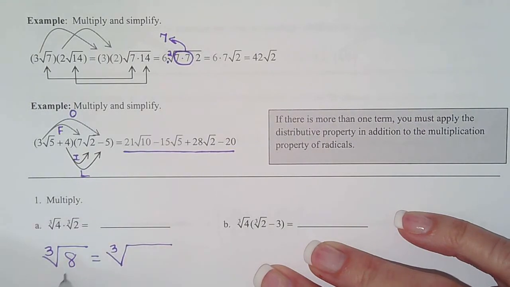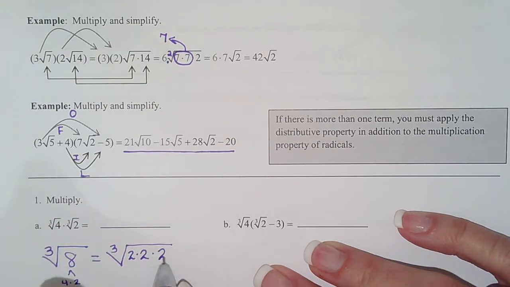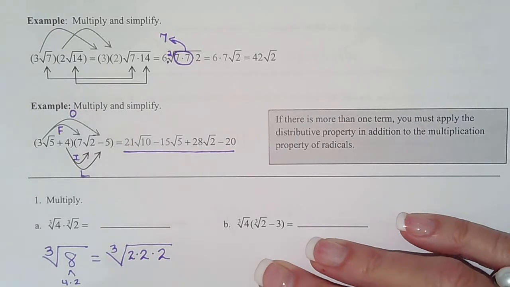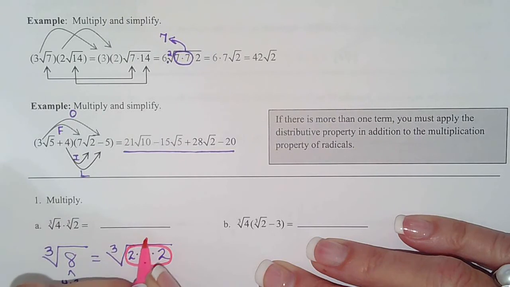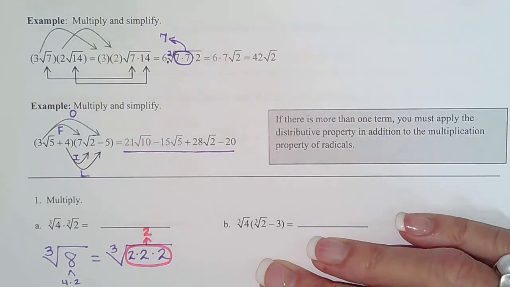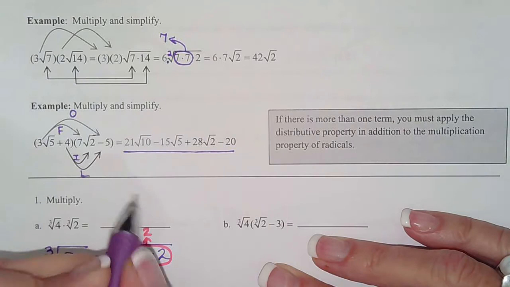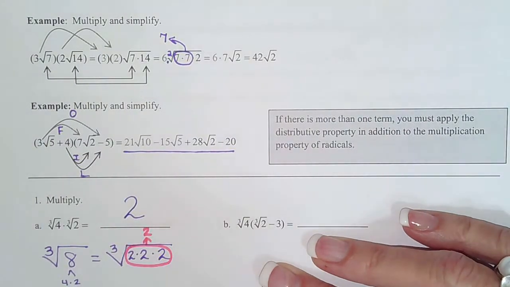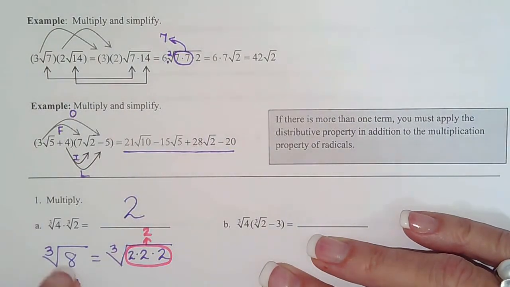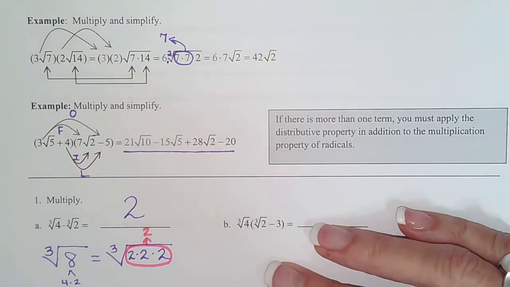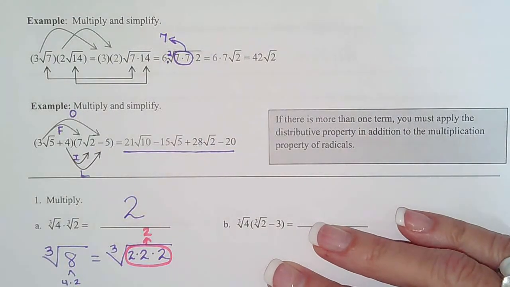8 is 4 times 2, which is 2, 2, 2. 2 times 2 is the 4, and then the 2. And look at that, we have a triple. So our answer is going to be 2. Nothing's left under the radical, so we just write the whole number 2. And you should probably know, I think you should have that memorized, that the cube root of 8 is 2. That's just the work for it, which you wouldn't need to show on the test. I would hope you could go from here to here.